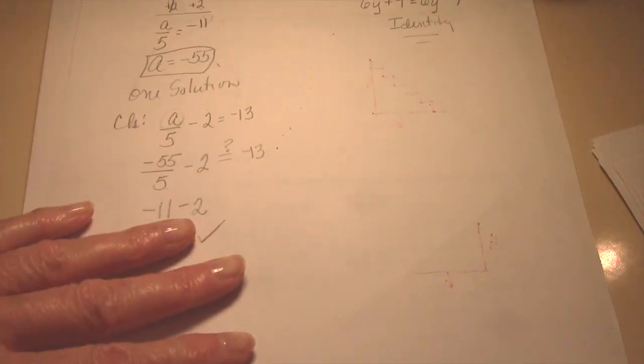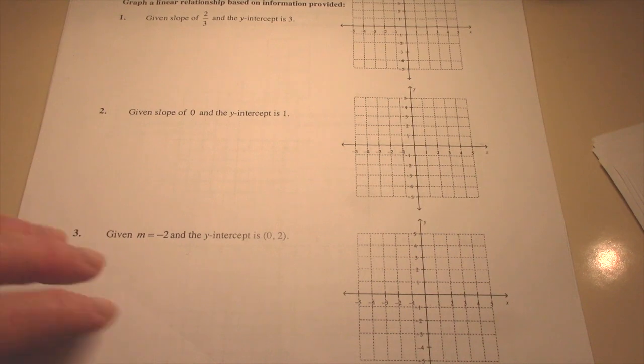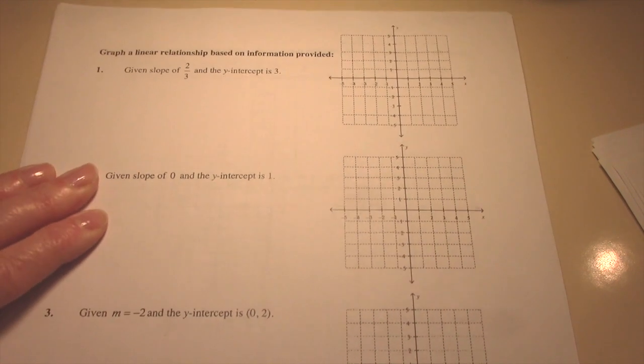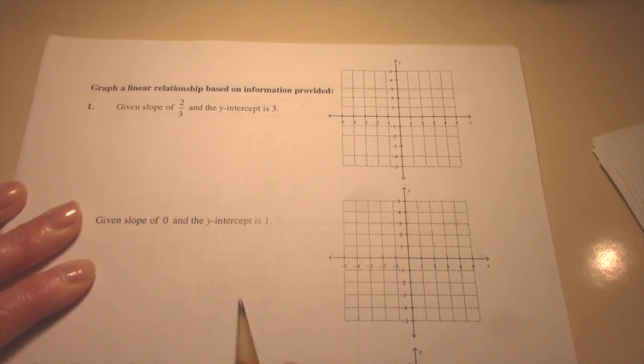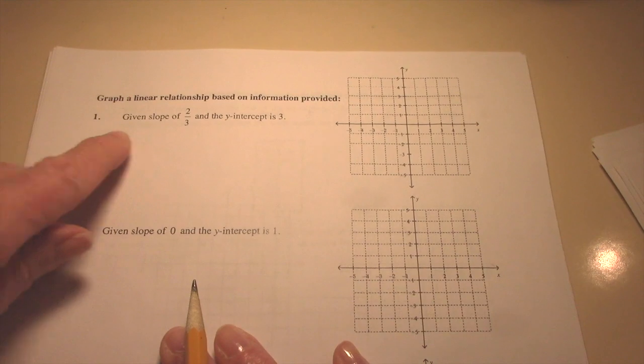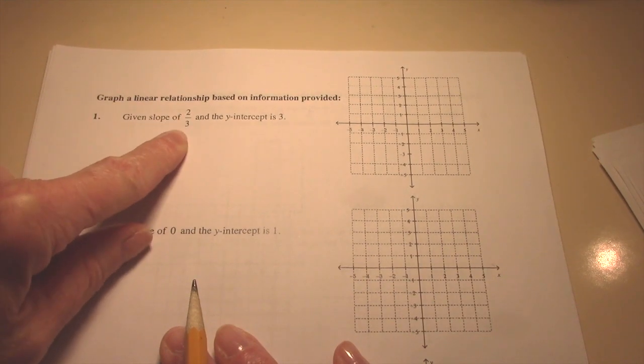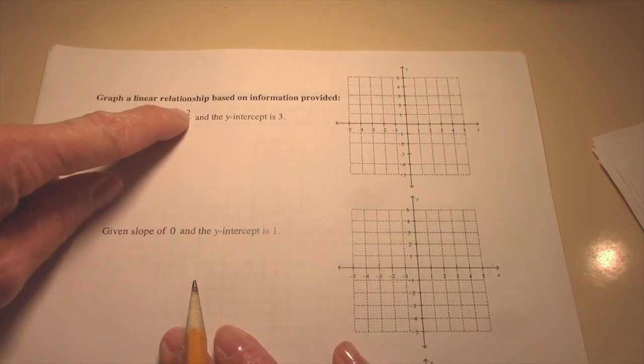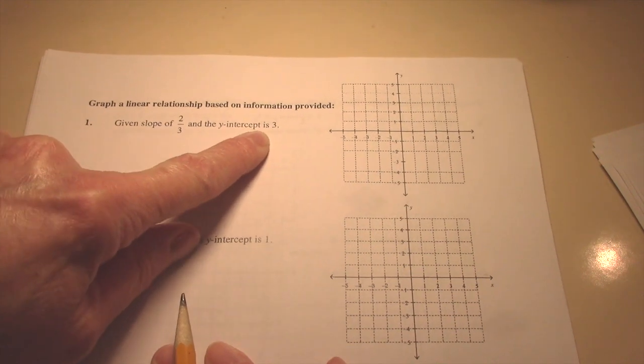All right, next page. Oops, that one's already done. Let's look up here. Okay, for starters. Graph a linear relationship based on the information provided. Oh, so we are given the slope, 2 over 3. That's my rise, that's my run, and my y-intercept is 3.